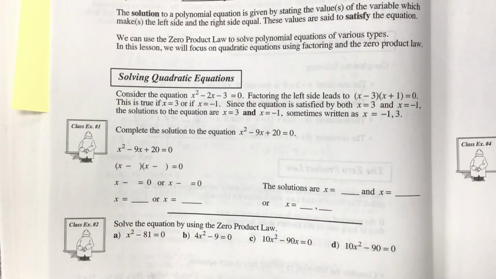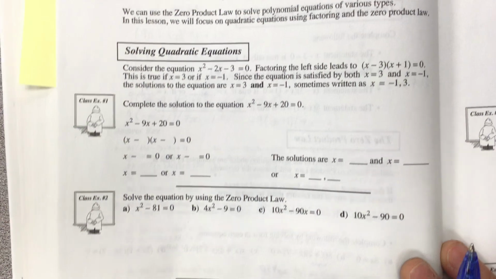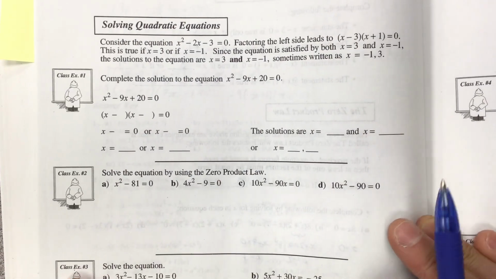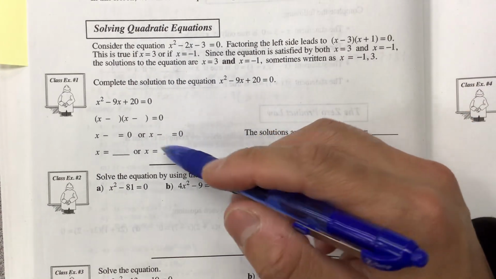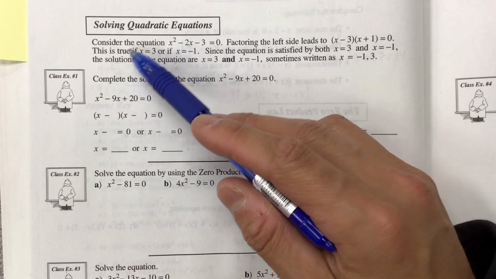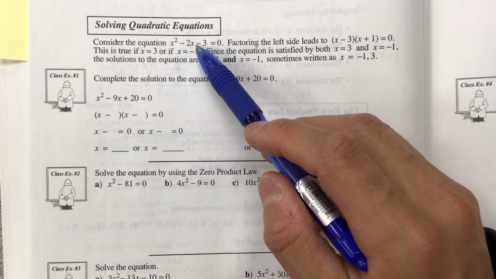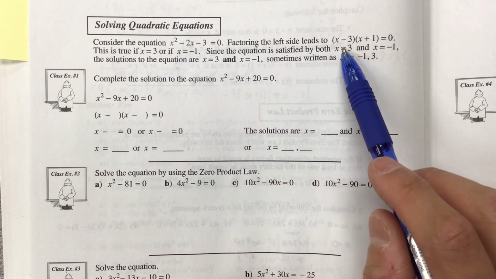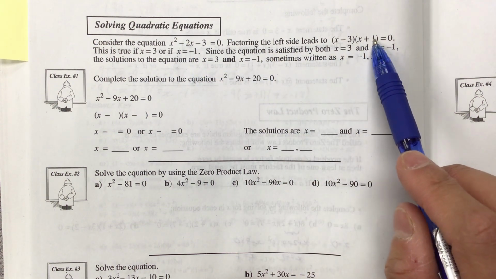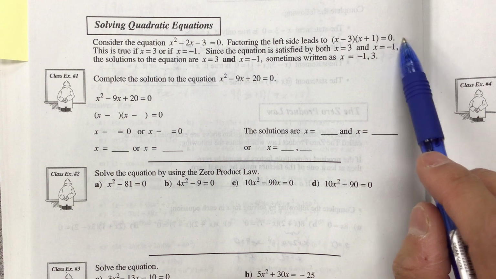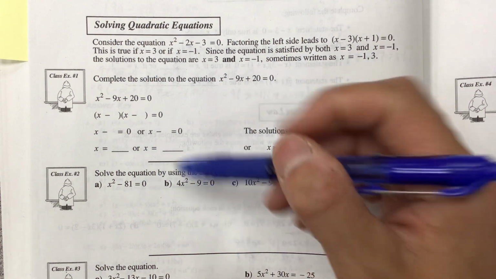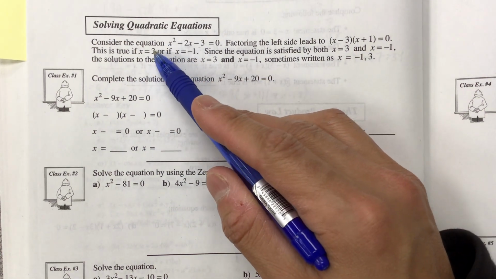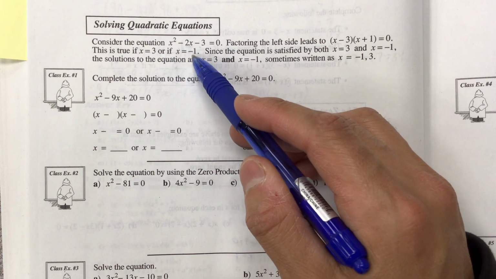First of all, we're going to look at class example number 1, where we're going to solve a quadratic equation. So we want to consider the equation x squared minus 2x minus 3. This is something you can probably easily factor, and if you do, you're going to get x minus 3 and x plus 1. And in this equation, it equals 0. So this is true if x is equal to 3 or if x is equal to negative 1.